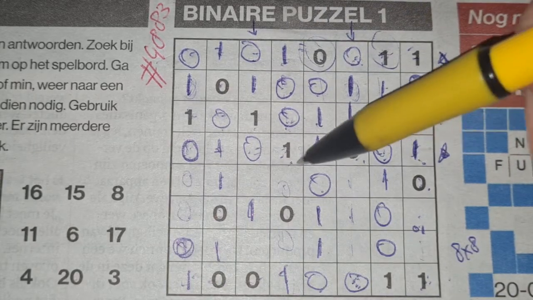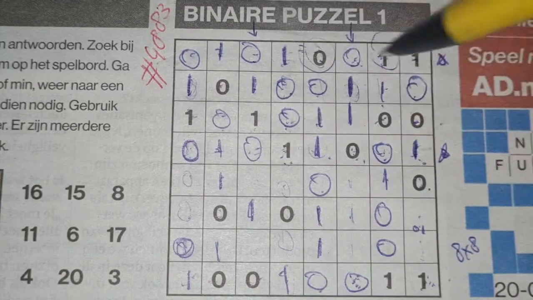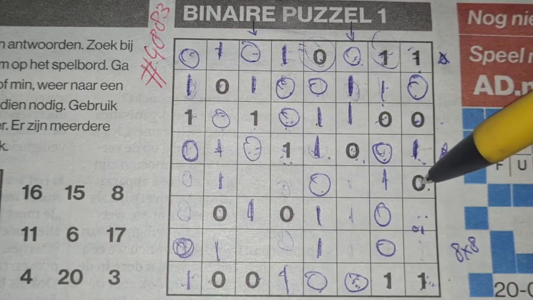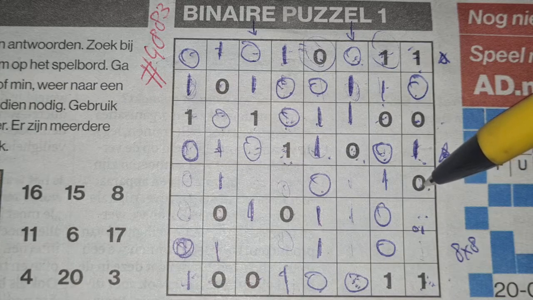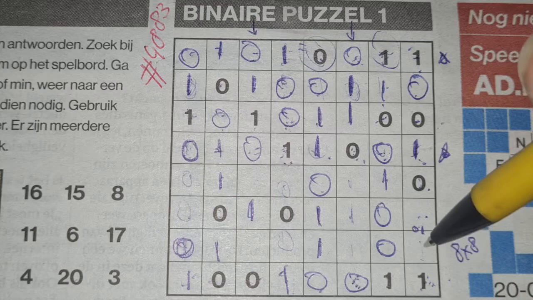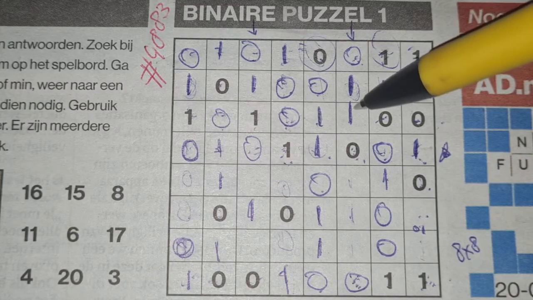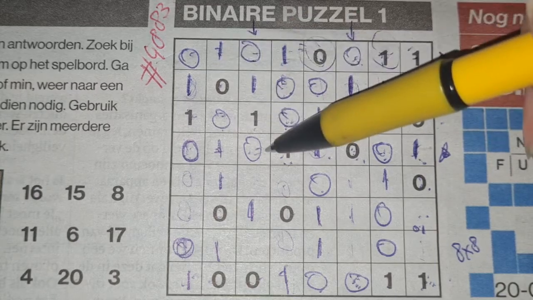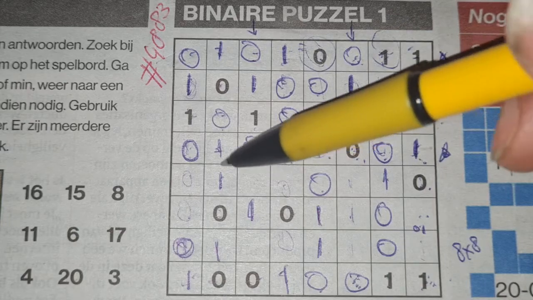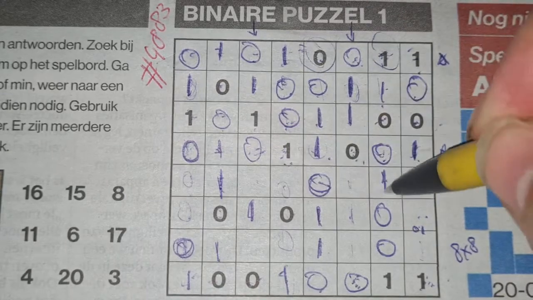1001. 1. So if I place the O here, there should be a 1. Yeah. Tough one. 011. 1, 2, 3. So we have a 1 here, the O here, the 1.